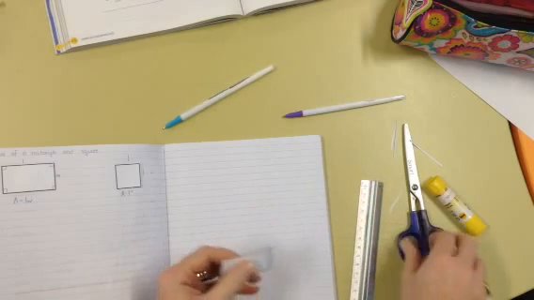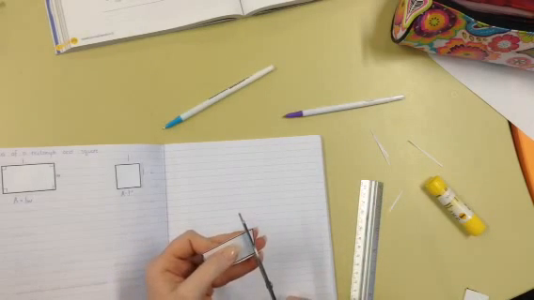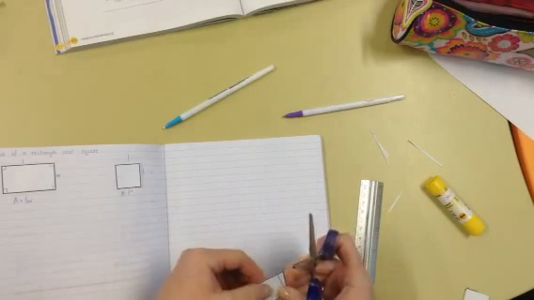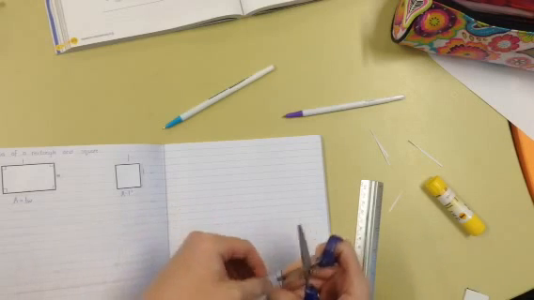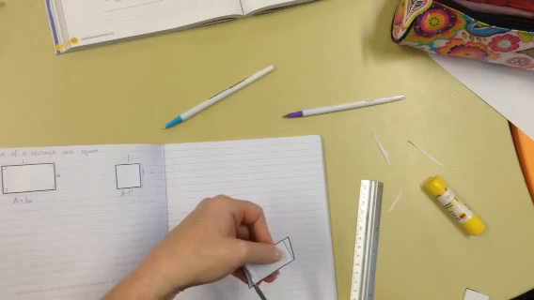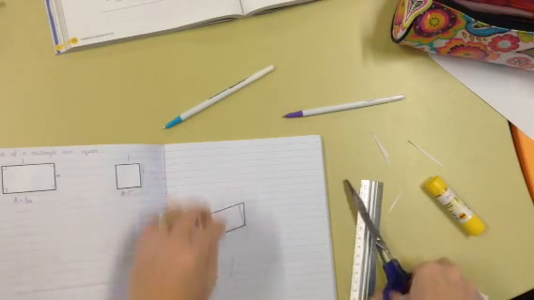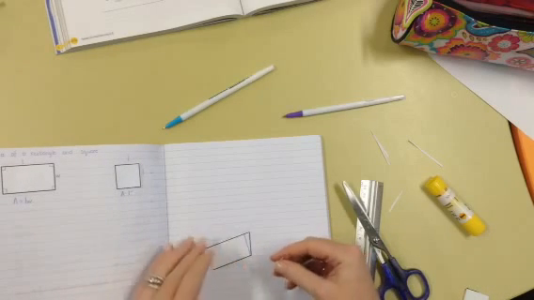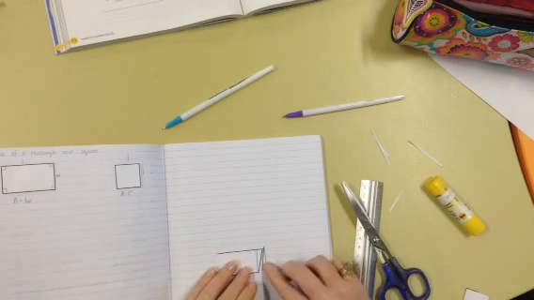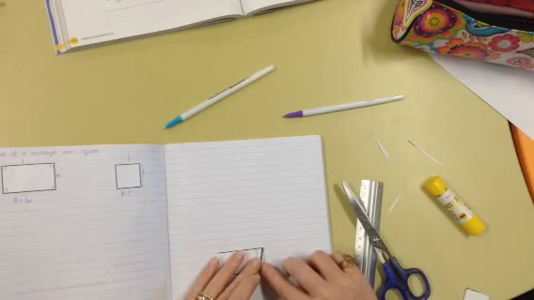Then we actually are going to chop this one off, and we're going to chop this one off. Okay, and then we're going to put them on the edge. Can you see that that makes a rectangle?